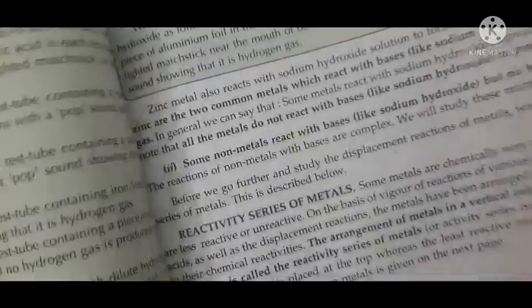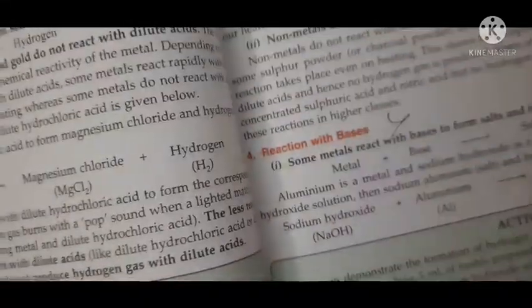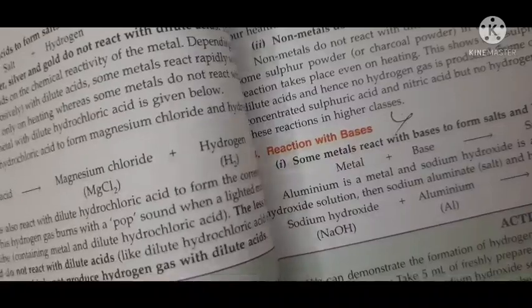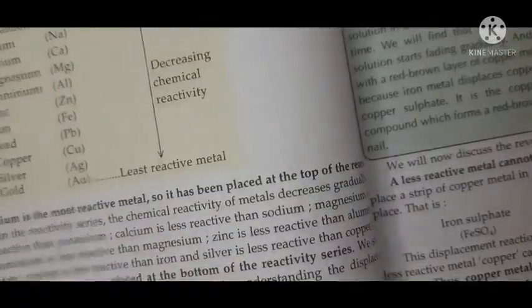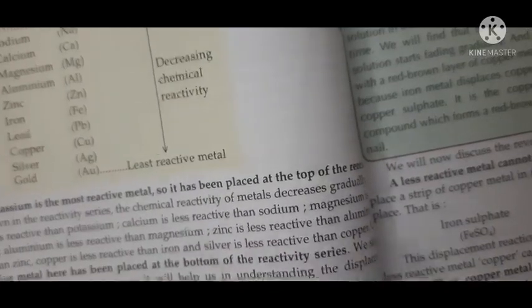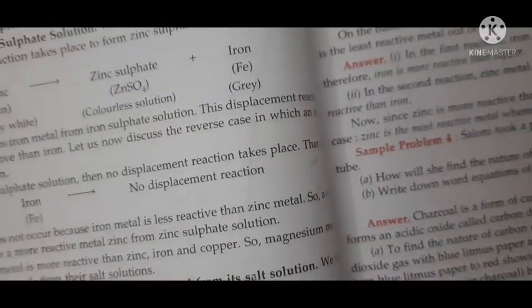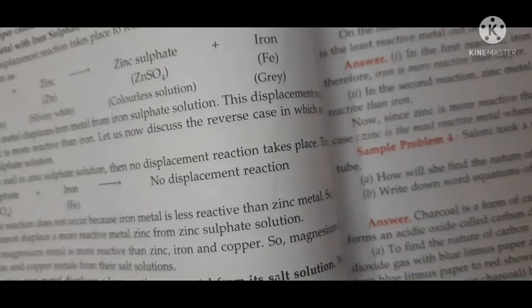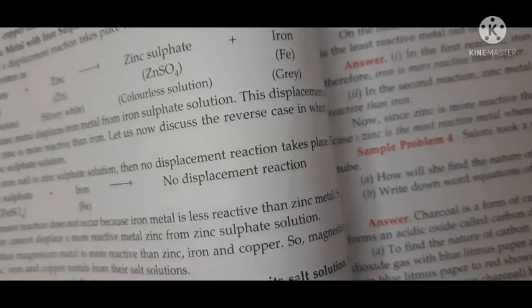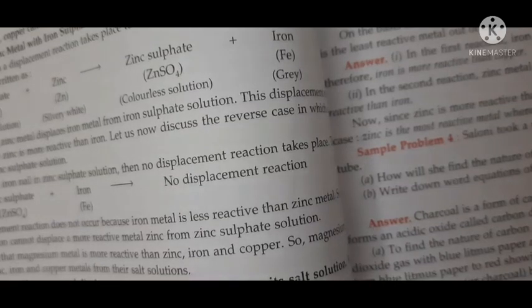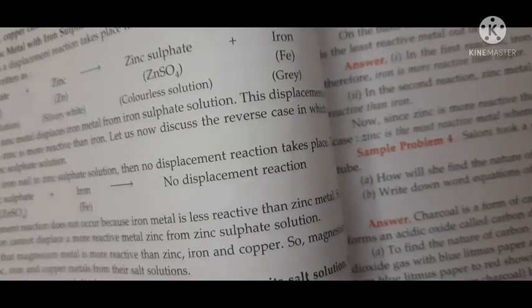In the next class, students, reaction with acids no need to do, reaction with bases also no need to do. Now in the next class we will discuss the metallic reactivity series and some uses of metals. I will finish the syllabus of the term and examination in the next class. If you have any doubt, you can clarify your doubts during the live class or during your clarification hour.